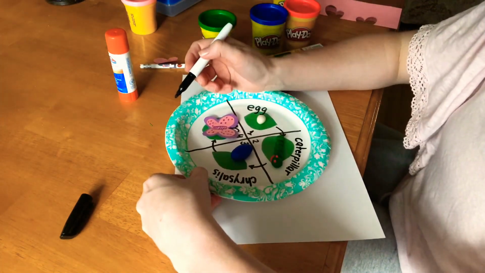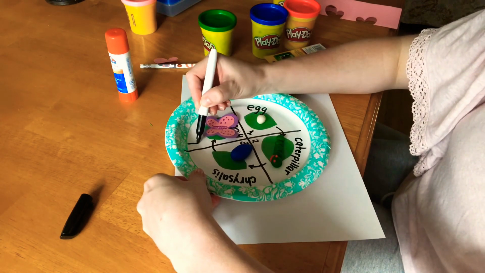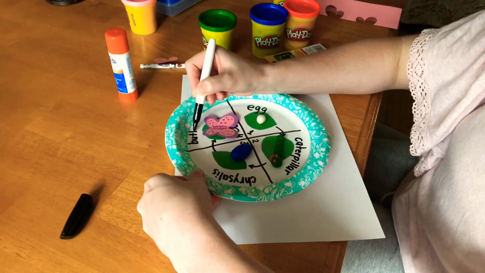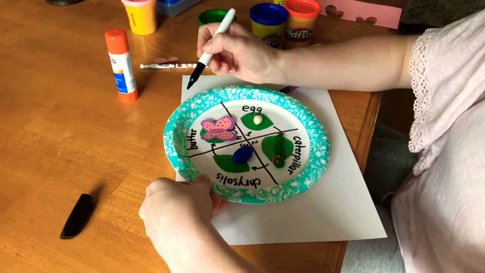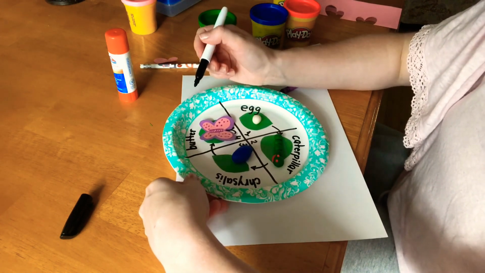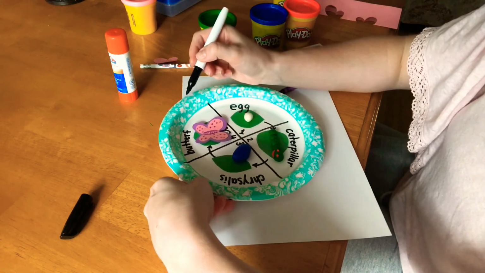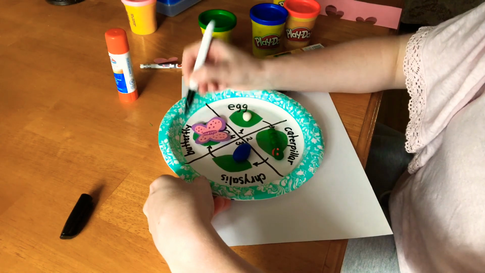What does butterfly start with? Butterfly. Letter B, very good. Butterfly. What makes the sound f? Letter F, very good. Fly. Letter L, fly.